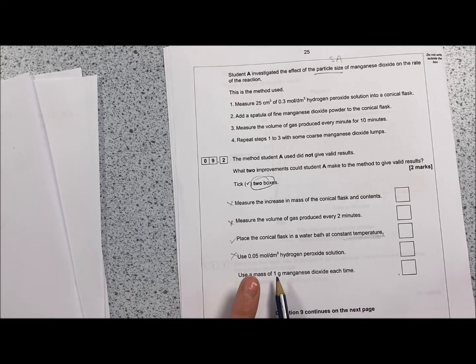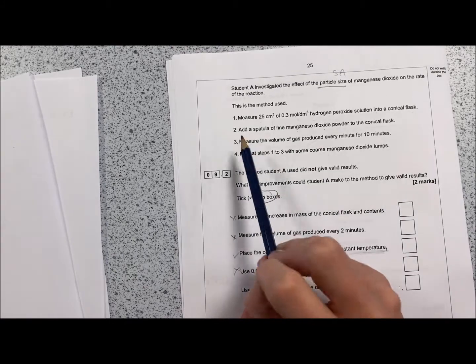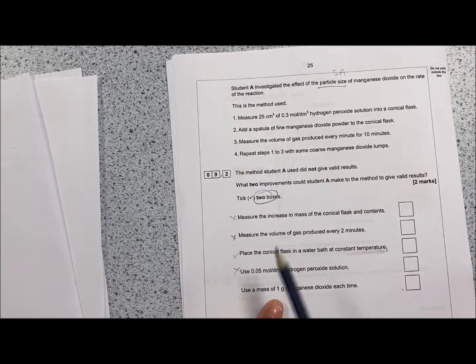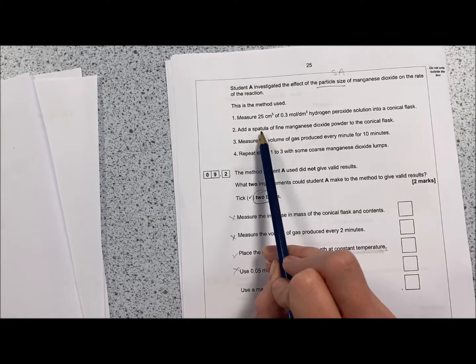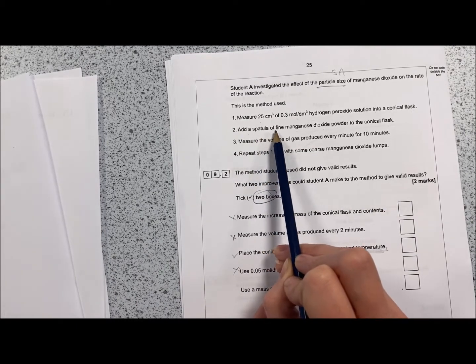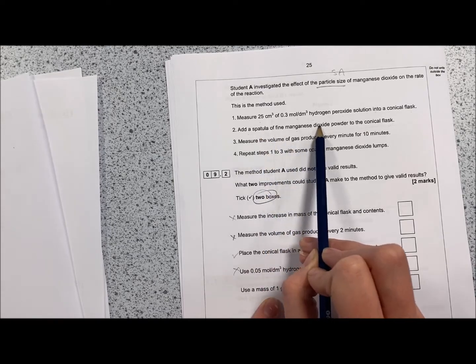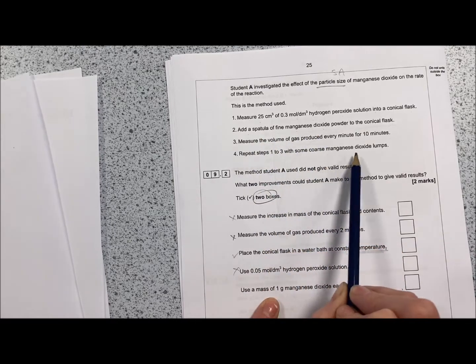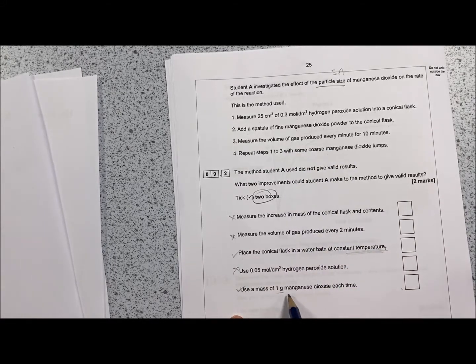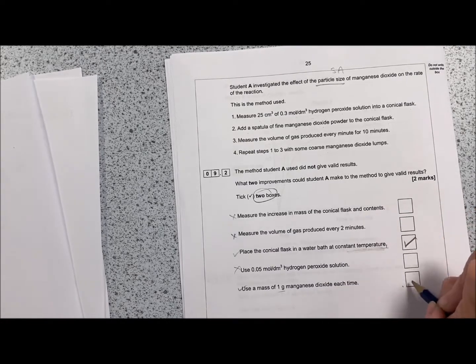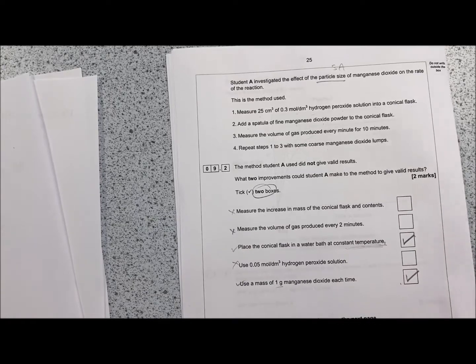Use a mass of 1 gram of manganese dioxide each time. So what were we doing before? Adding a spatula. Well, yeah, that's going to help, isn't it? Because using a spatula, I don't really know how much I'm putting in. A spatula of manganese powder and a spatula of coarse manganese is going to be massively different. So actually, using a gram, if I'm making sure my mass is the same, then it's only the surface area that I am changing. So it's got to be that one, and it's got to be that one.